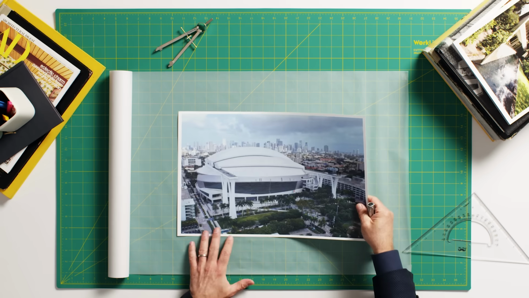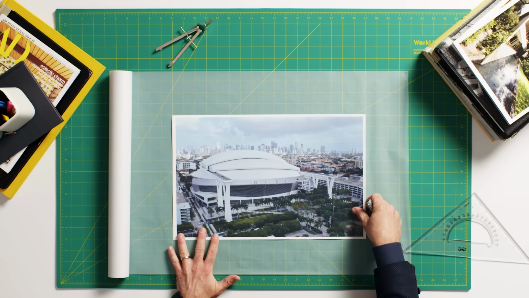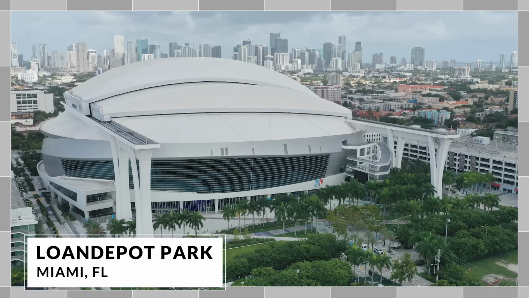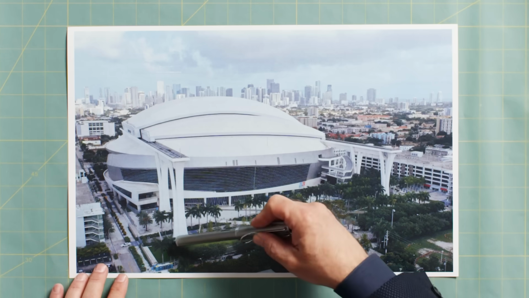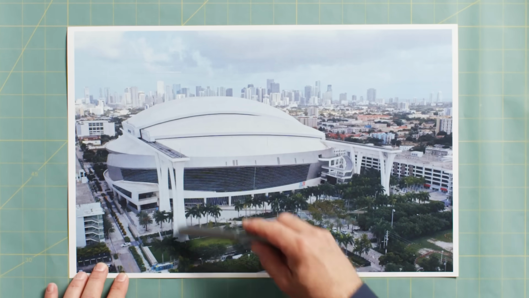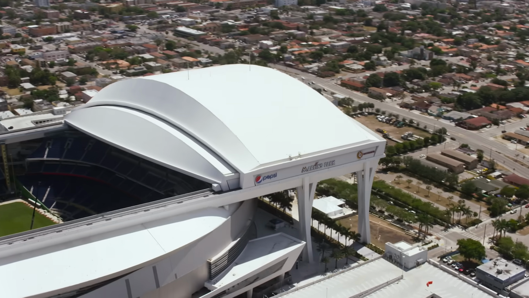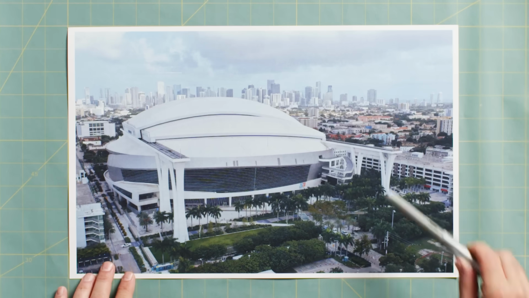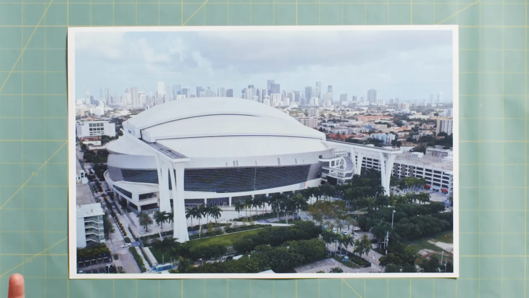And that's loanDepot Park in Miami, Florida, where the Marlins play. So the thing I love about this stadium in Miami, it's its own thing, and it's not trying to be what it isn't. In fact, the first thing that jumps out at me are these huge columns that support the tracks that are there solely for the retractable roof when it pulls back. The other thing that I love about this, the ramps are outdoor. They're not covered. It's Miami. They don't need to cover them.